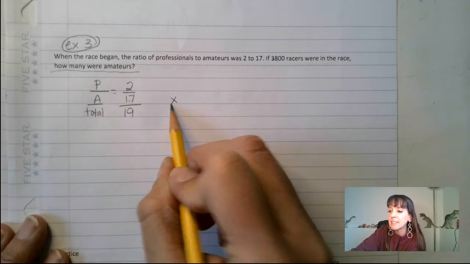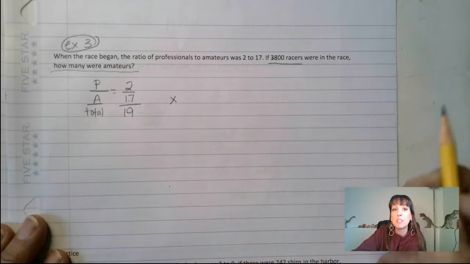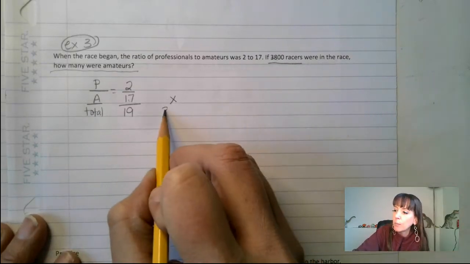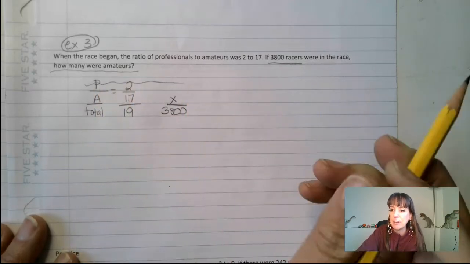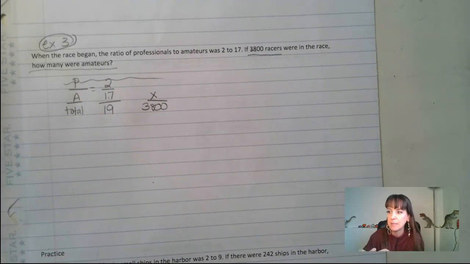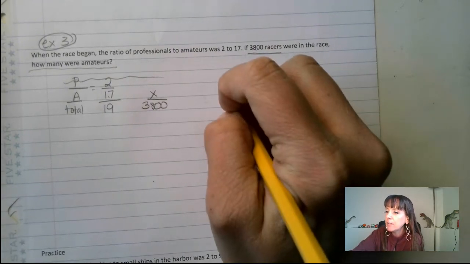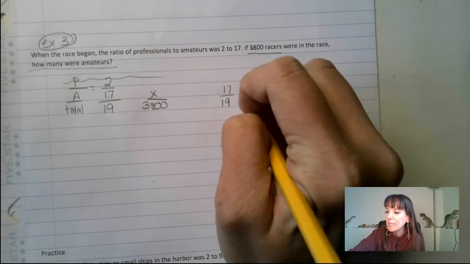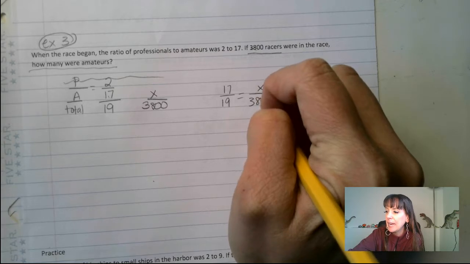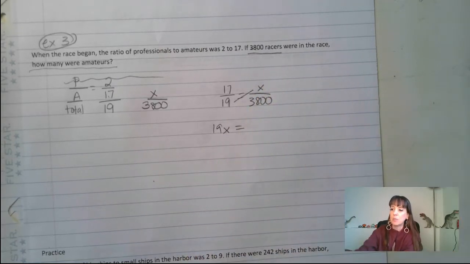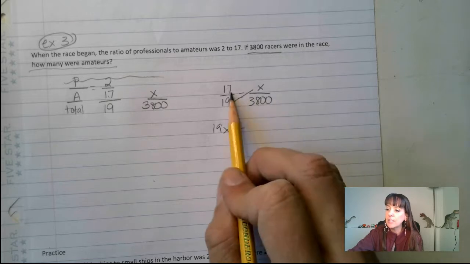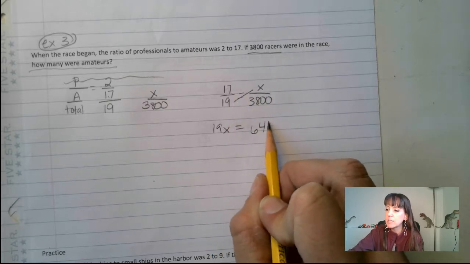So we've got X, and then this information tells us that that was the total number of racers. So we're going to put 3,800 here. This guy right up here, that professional, we don't even need it, just needed it at the beginning to give us our total. So what we have now is 17/19 equals x over 3,800. Let's cross multiply. 19x equals 3,800 times 17, which is 646 with 2 zeros.